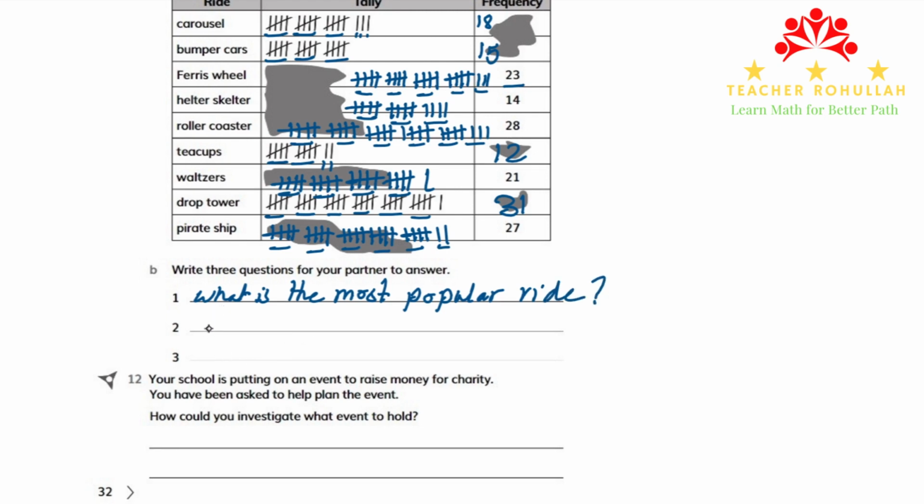And the other one we can say, what is the least popular ride? The least popular ride.